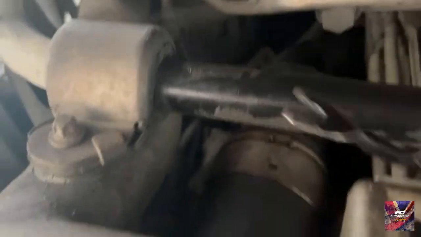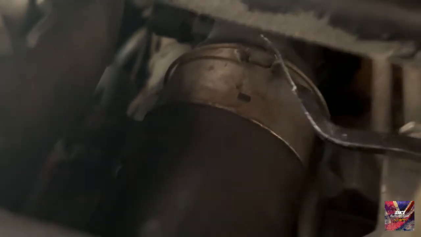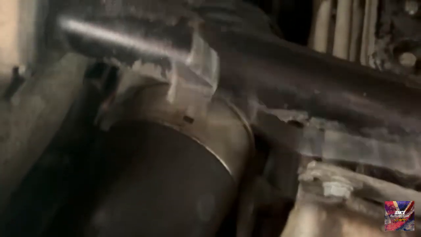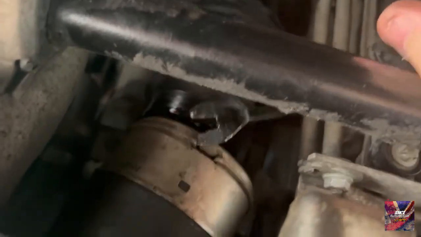So as if by magic, new pipes arrived. We just need to loosen the clips on the old one now. Let's try and get a good angle on this. So these clips basically, let's try and get in a bit closer. They just lift out. That's it.